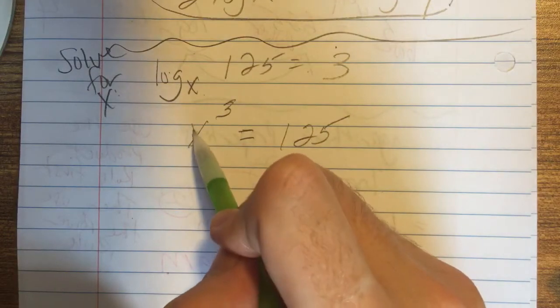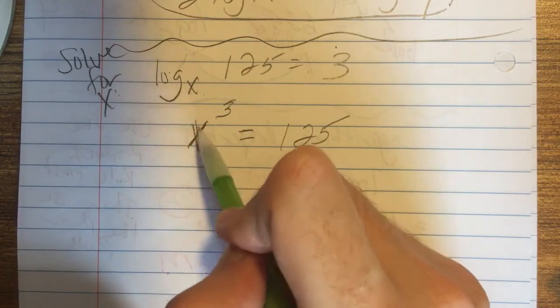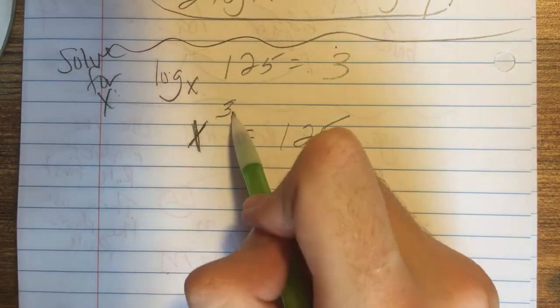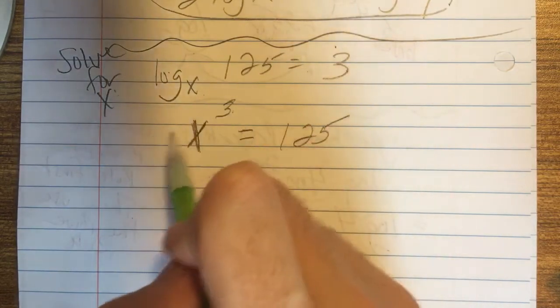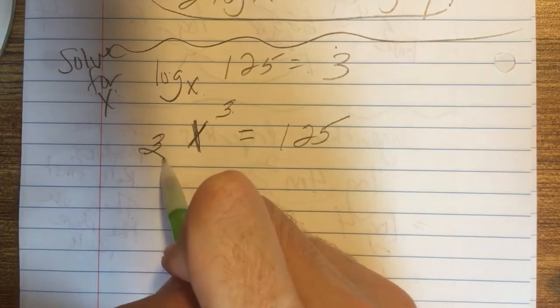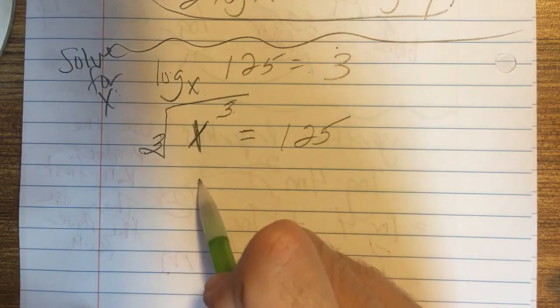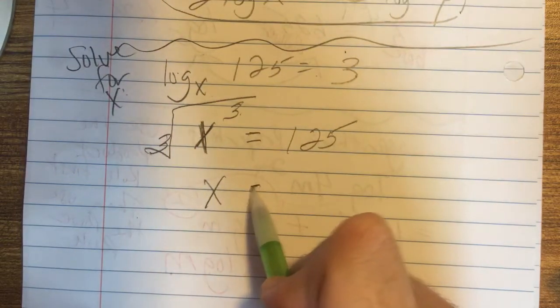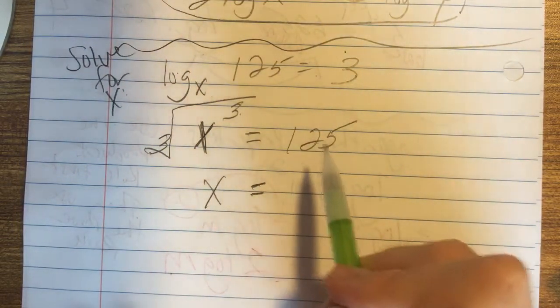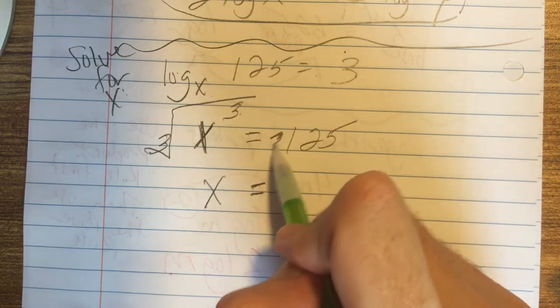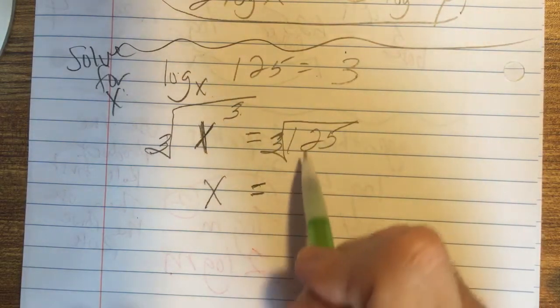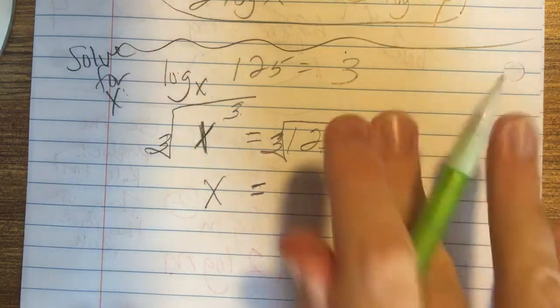In order to get x alone, we have to use inverse operations, and the inverse of cubing, or raising something to the third power, would be to take the cube root of it. So I'm going to take the cube root of x cubed and get x, which I wanted to be isolated. But I also have to take the cube root of the other side of the equation, so I'm going to take the cube root of 125.